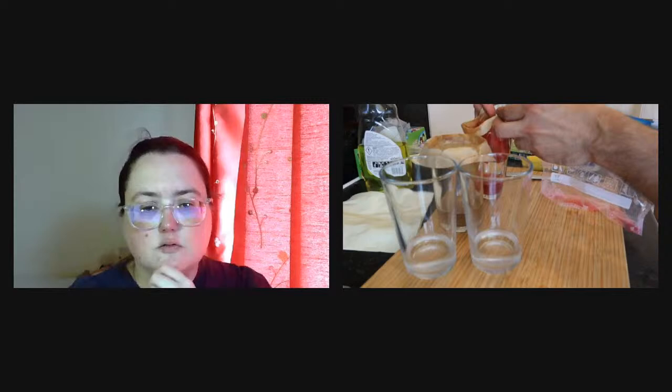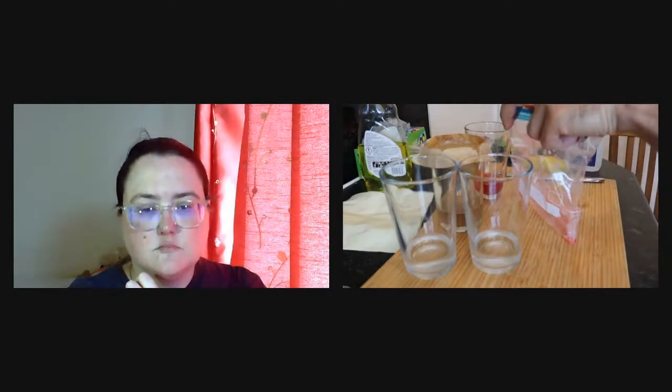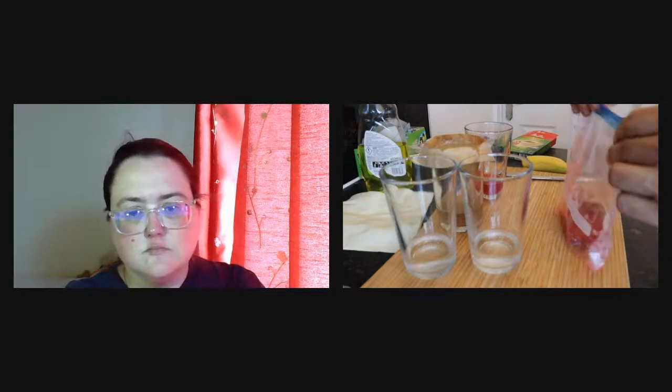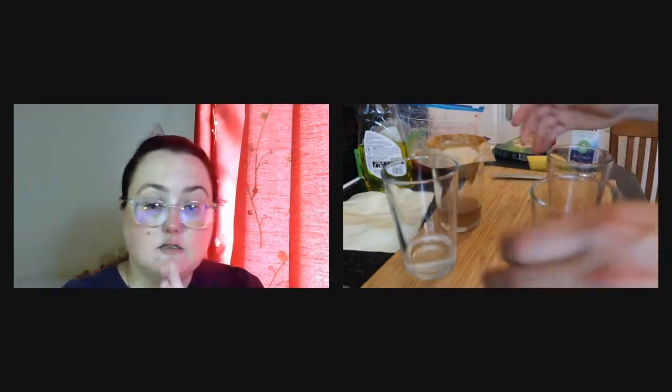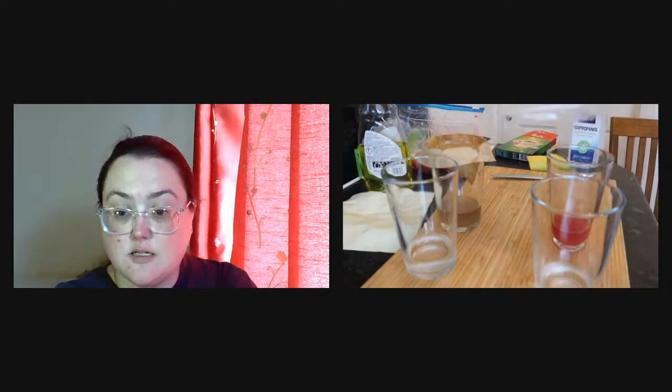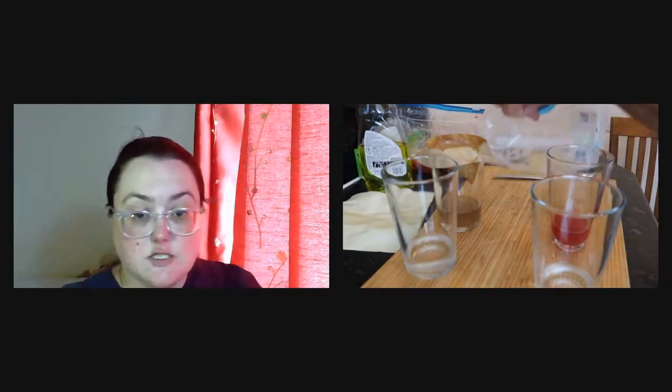Try not to break the filter and try not to put anything inside the glass. This way it will be good. So everything that Remy's using today can either be recycled or thrown away in the trash. There is nothing that needs any special disposal.